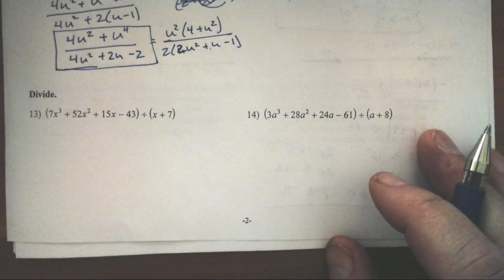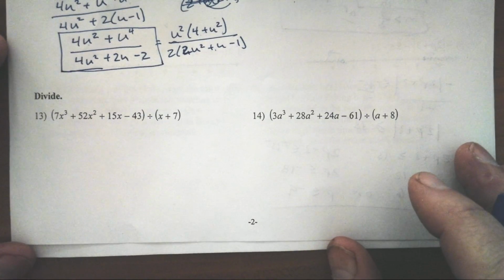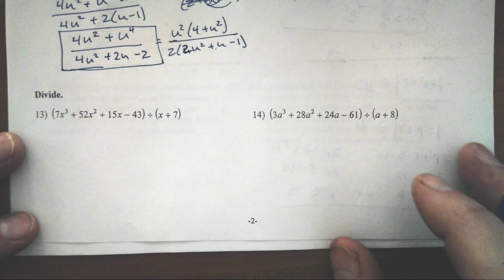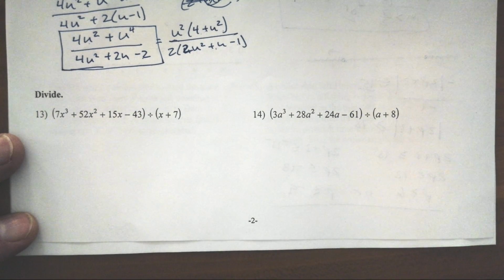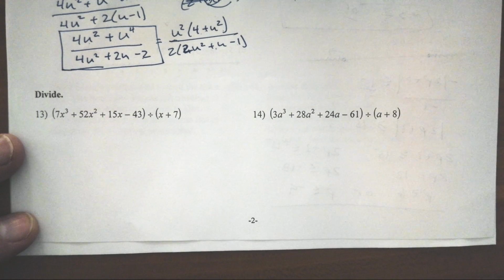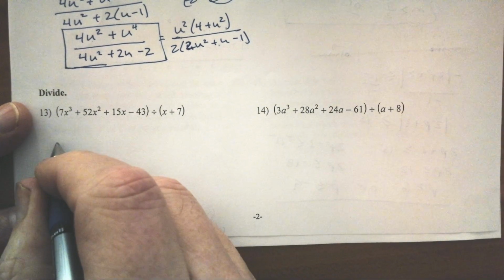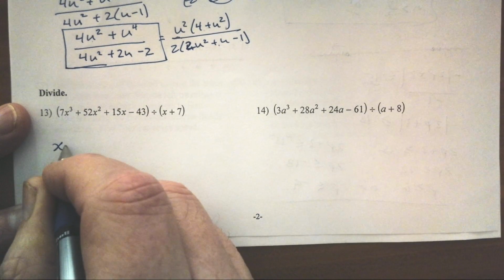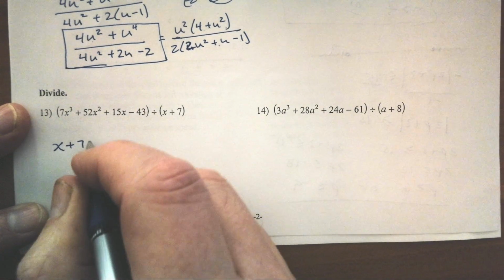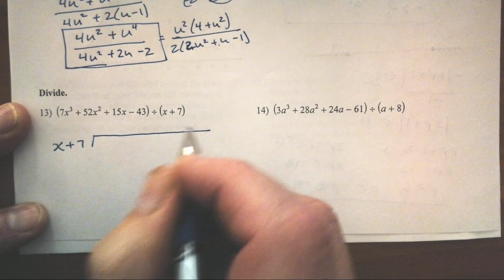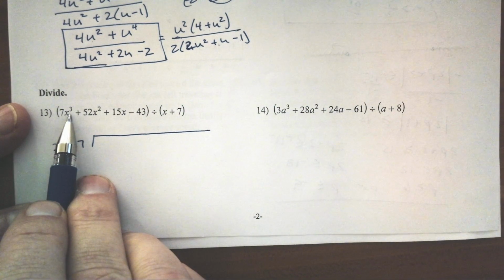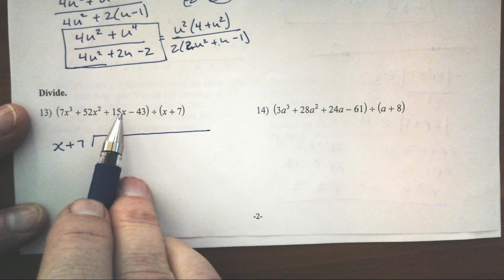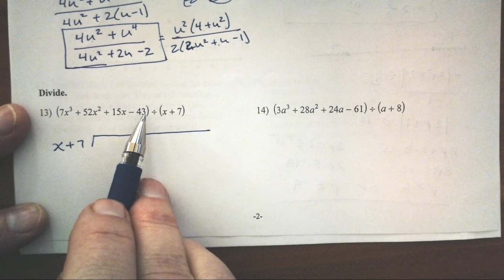All right, number 13, long dividing polynomials. It's going to become a skill that's going to be important in your course next year, but again, if you haven't done this before, I think we're going to be in pretty good shape here. I'm going to treat it just like a long division problem. X plus 7 goes into, I've got x to the third, to the second, to the first, and then an x to the 0th here.